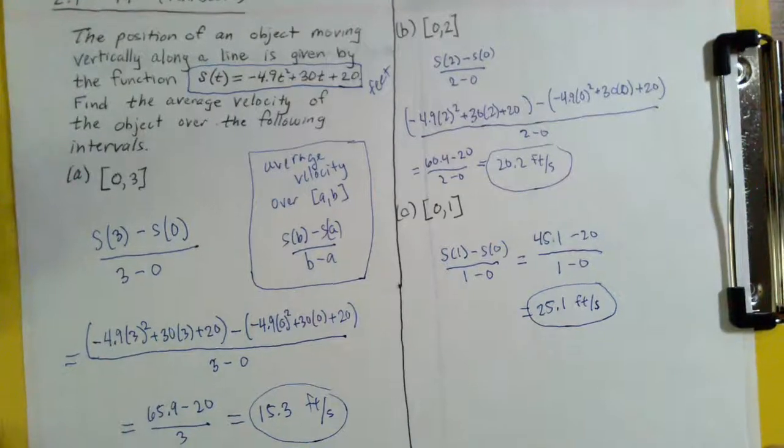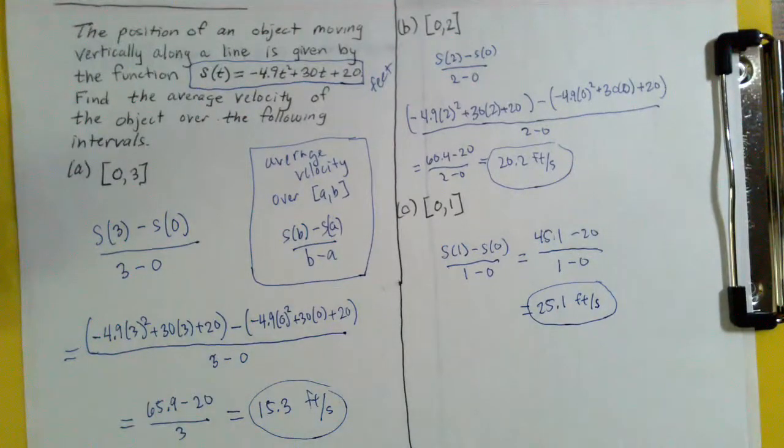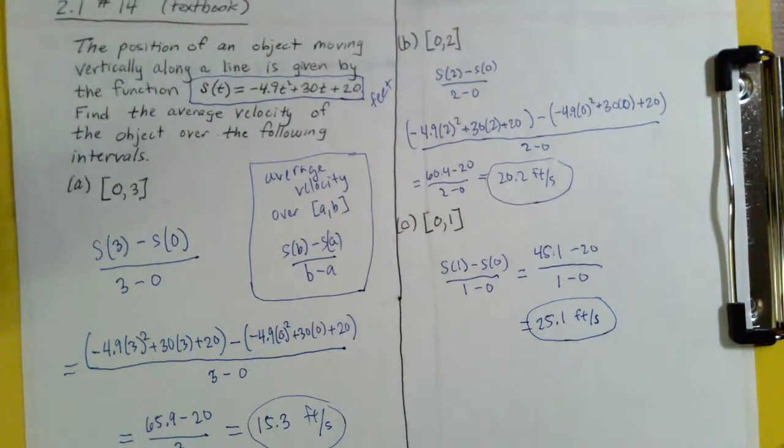Before I move on, there is one more part of this problem. But before I move on to that, let me just take a step back and talk about what we're actually calculating here. We have this object that's moving. The first part of this problem was asking us to find the average velocity over the time period from 0 to 3 seconds. So we're figuring out, on average, how fast is this object moving during that 3-second interval.